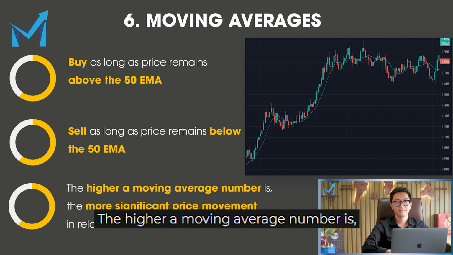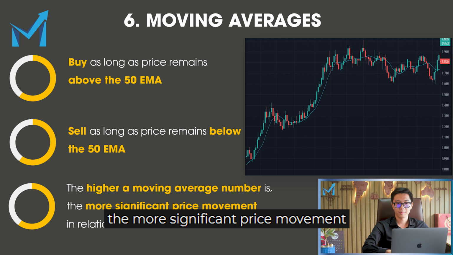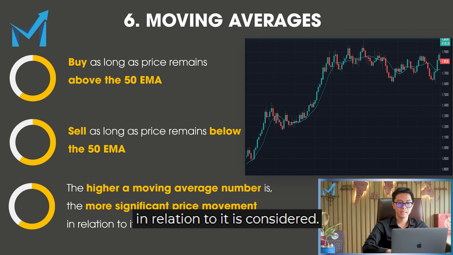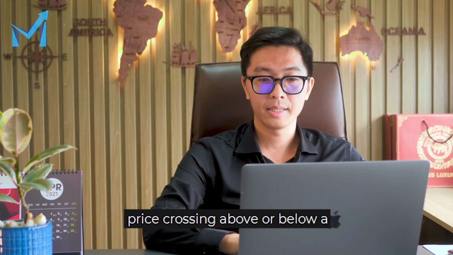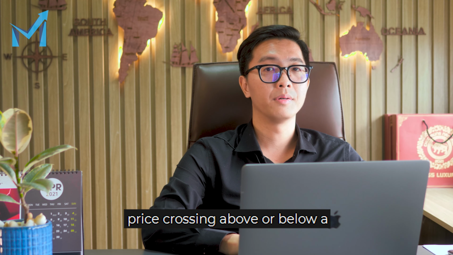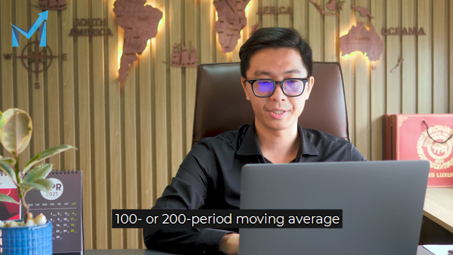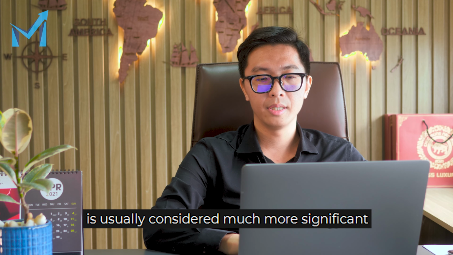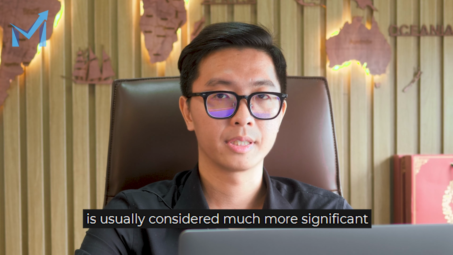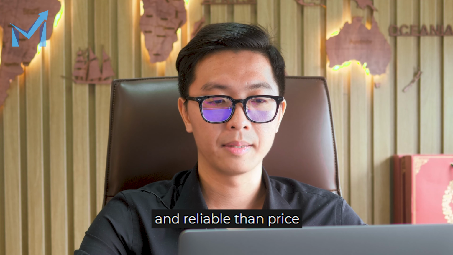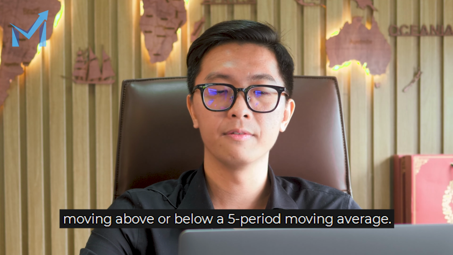The higher the moving average number is, the more significant the price movement in relation to it is considered. For example, the price crossing above or below a 100 or 200 period moving average is usually considered much more significant and reliable than price moving above or below a 5 period moving average.